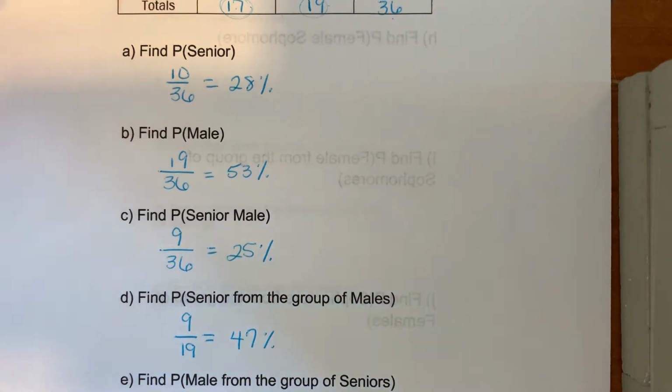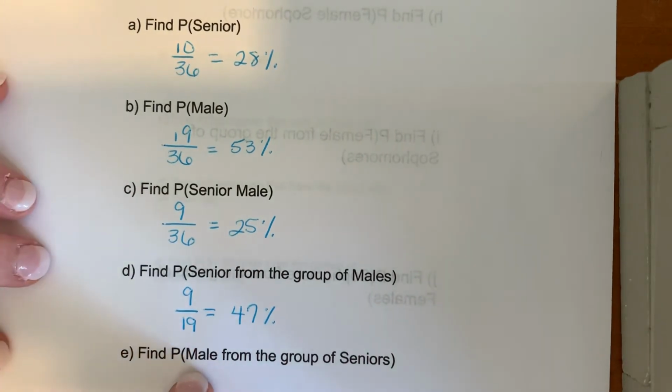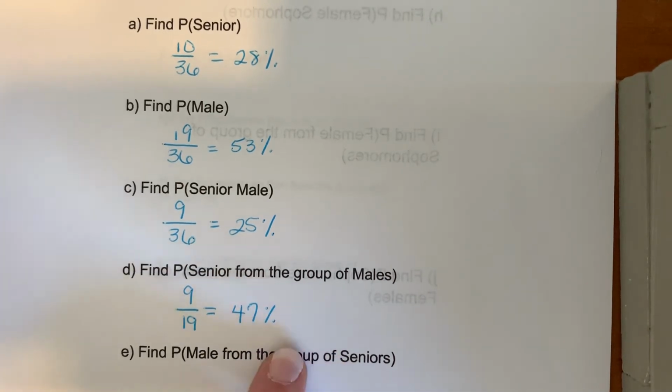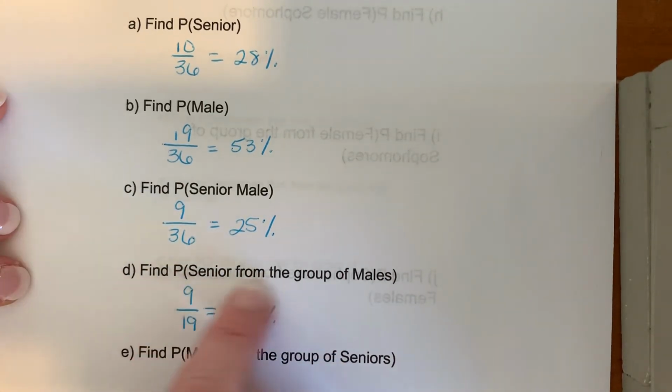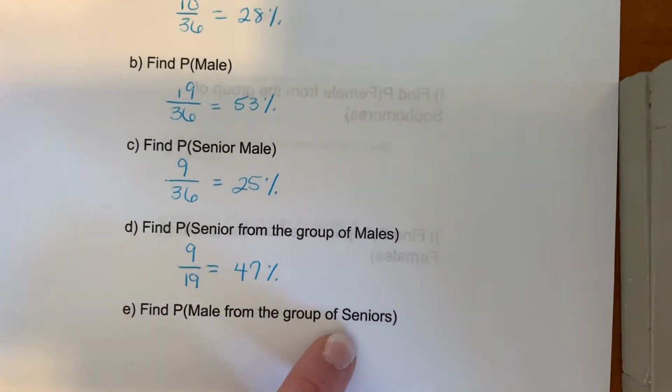Now, find the probability that I pick a male from the group of seniors. Okay, so this is a little bit different from the last one. This one I was picking a senior from the group of males, meaning I was looking at all the males. I put all the freshman men together, all the sophomore men, all the juniors, all the seniors. This one, I'm just looking at the seniors. I don't care about the freshmen and the sophomores and the juniors. I just care about the seniors.